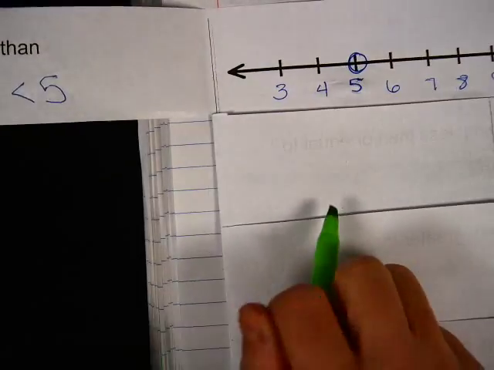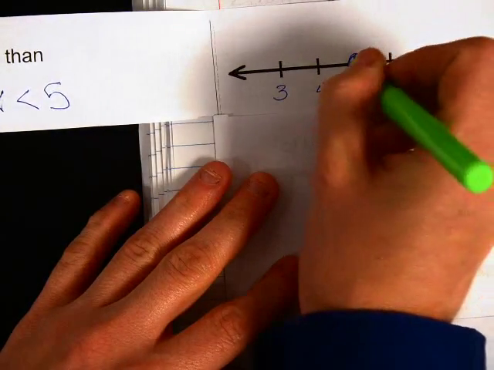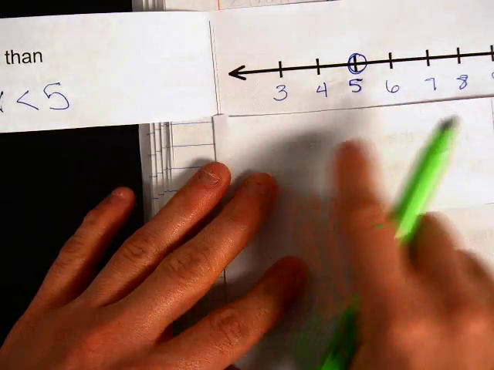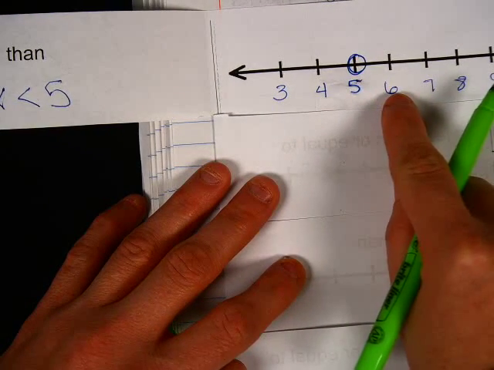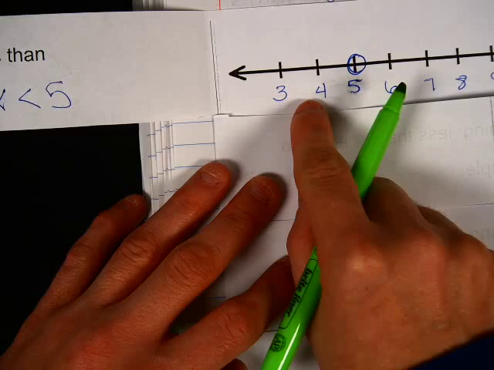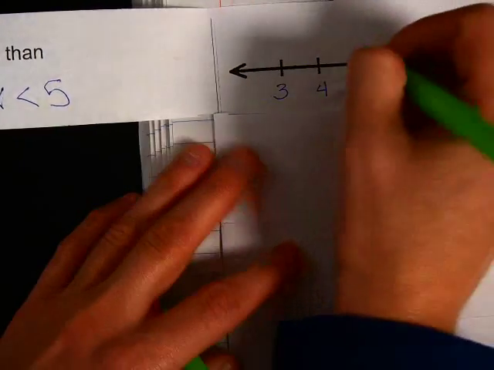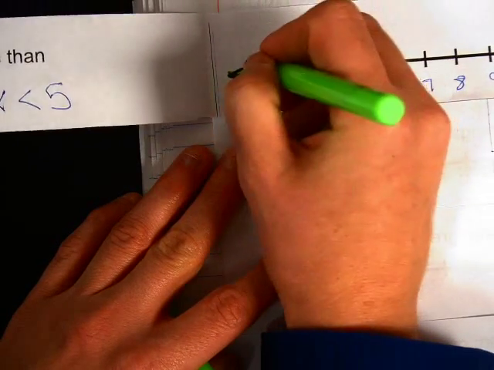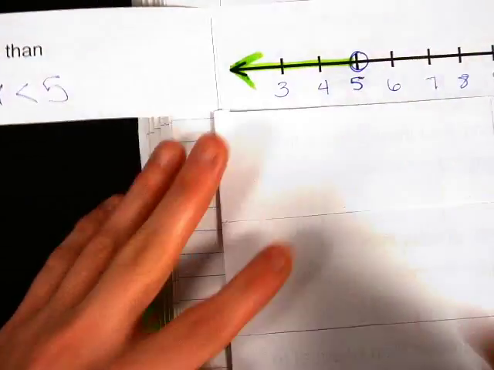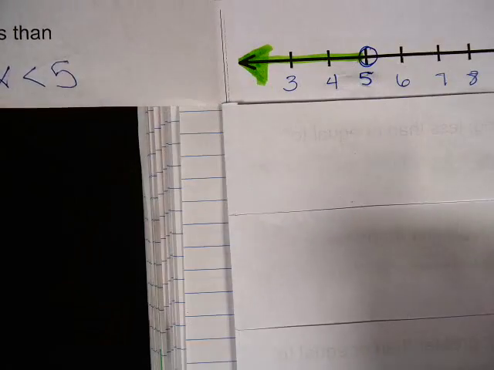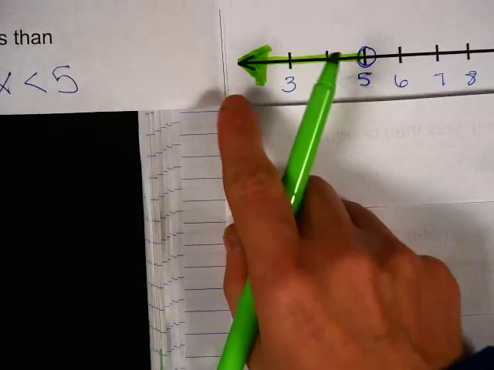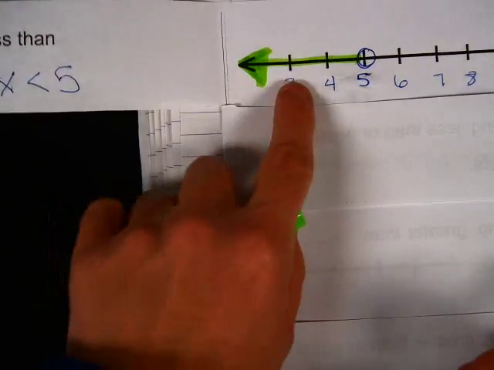And then we're going to shade, and that's why the highlighters come into play, shade everything that's less than. So think about that. What is less than 5? Is 6 less than 5? No. Is 4 less than 5? Yep, 4 is less than 5. So everything going this way, including the arrow, because the arrow means everything that could possibly go past. Everything that's not pictured on here. So 2, 1, every negative.